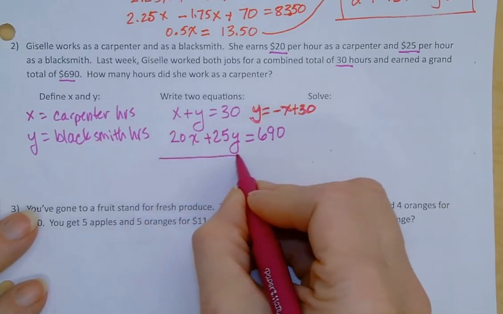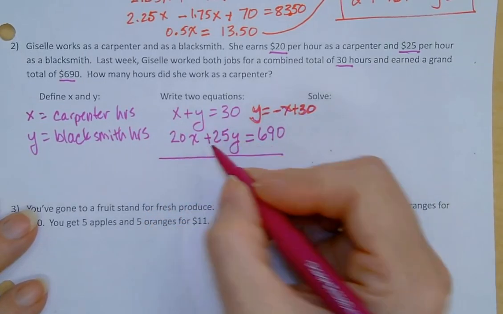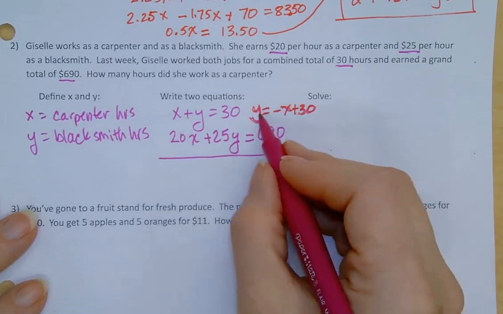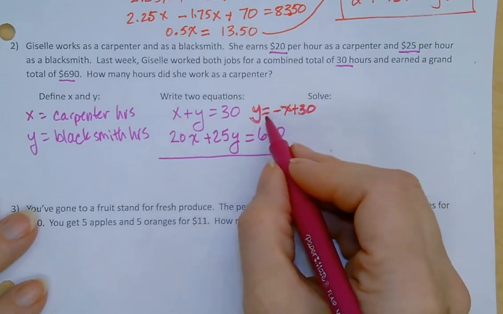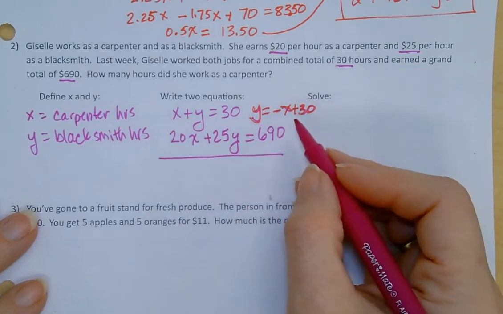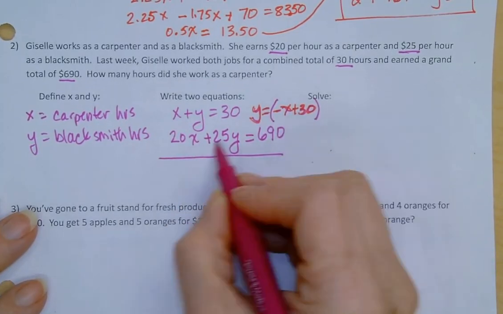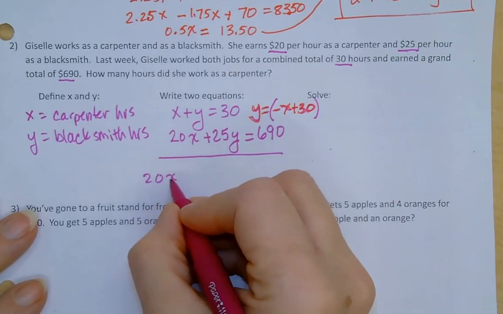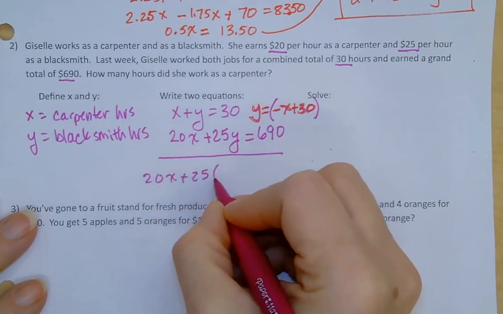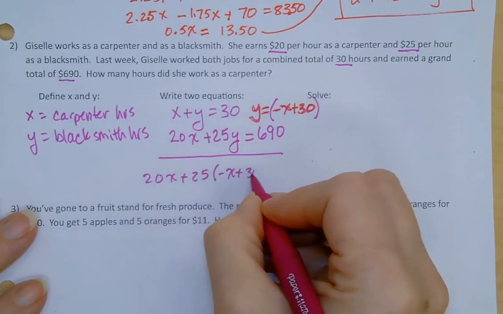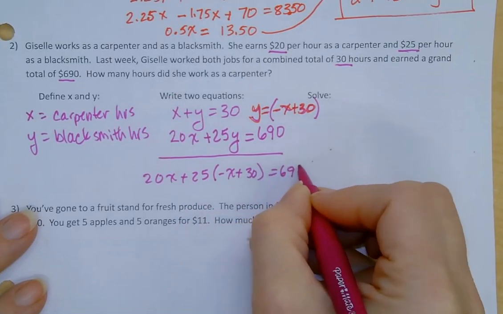And again, I'm going to start to solve in this column where I've written those two equations. So I'm going to be using substitution, not elimination, but you can use whichever one you like better. I'm going to plug this information in for Y. So I have 20x plus 25 times negative x plus 30 equals 690.